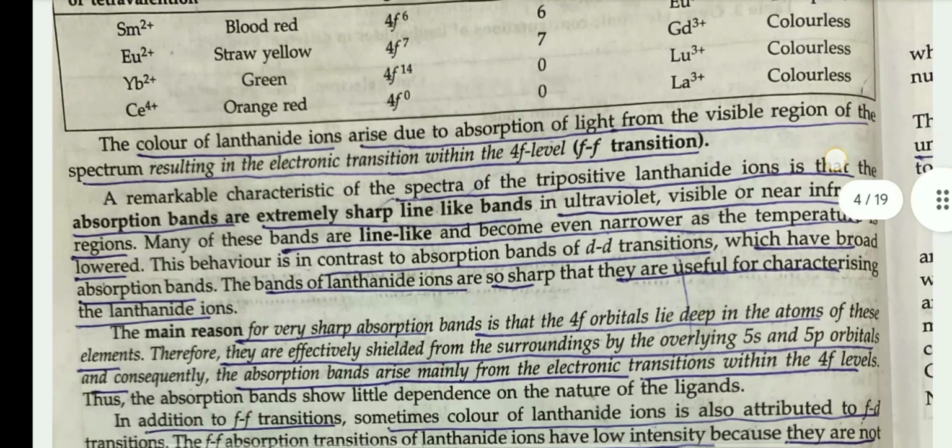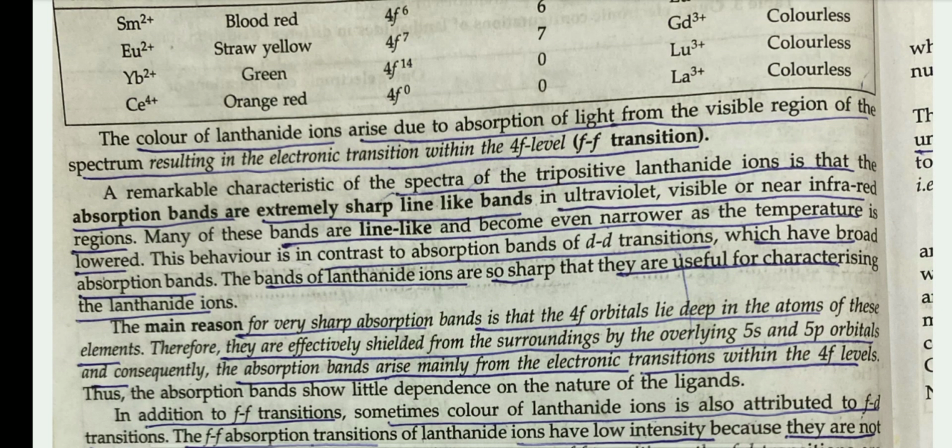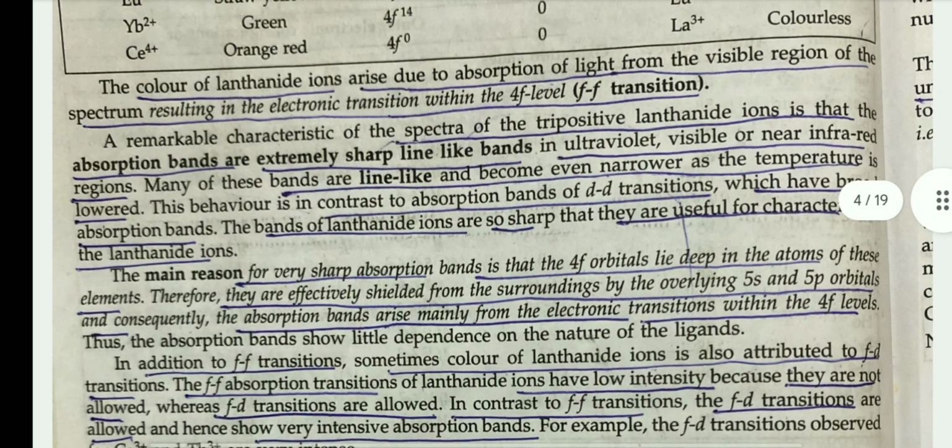The color of lanthanoid ions arises due to absorption of light from the visible region of the spectrum, resulting in electronic transitions within the 4f level, the f-f transition. A remarkable characteristic of the spectra of tripositive lanthanoid ions is that the absorption bands are extremely sharp, line-like bands in the ultraviolet, visible or near infrared regions. Many of these bands become even narrower as the temperature is lowered. This behavior is in contrast to the absorption bands of d-d transitions, which are broad.